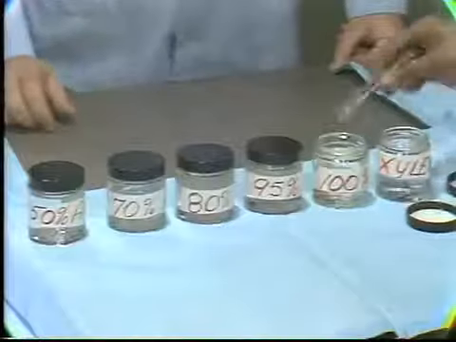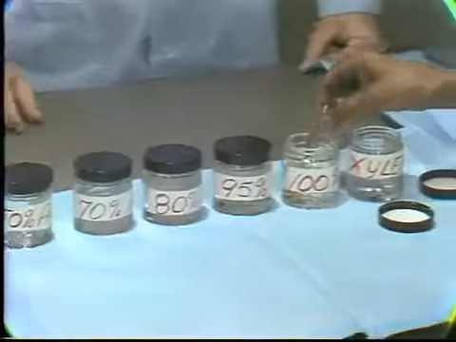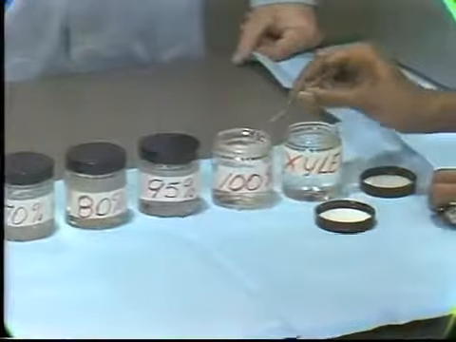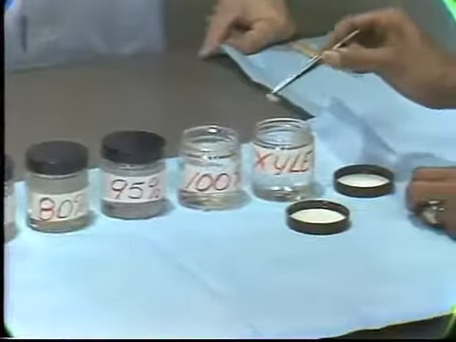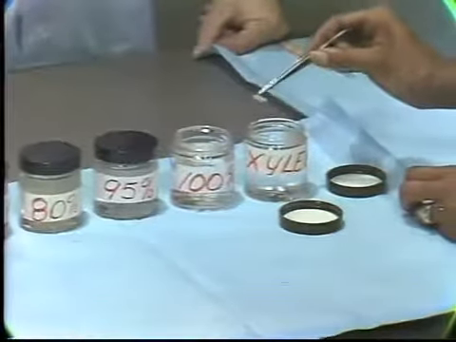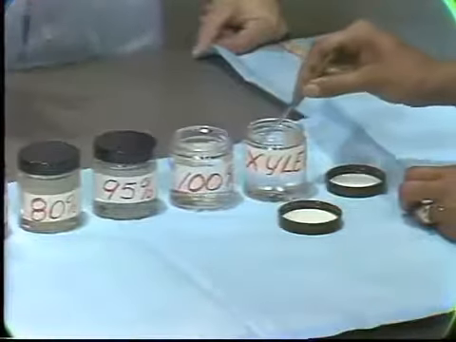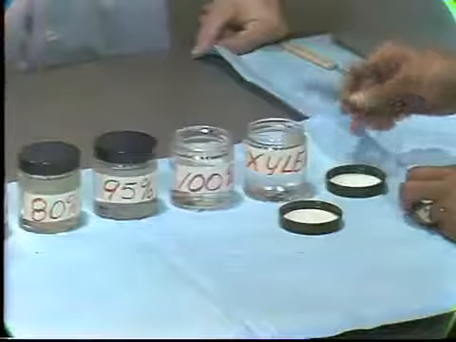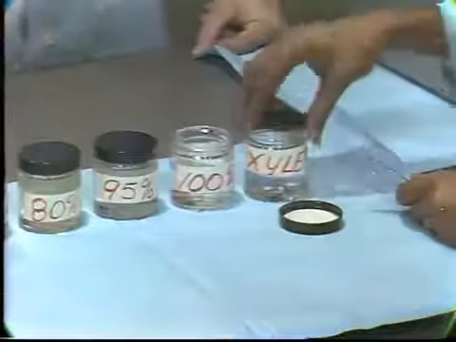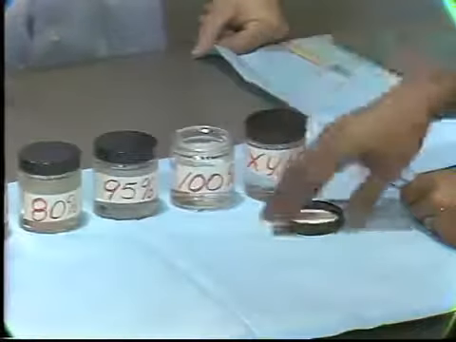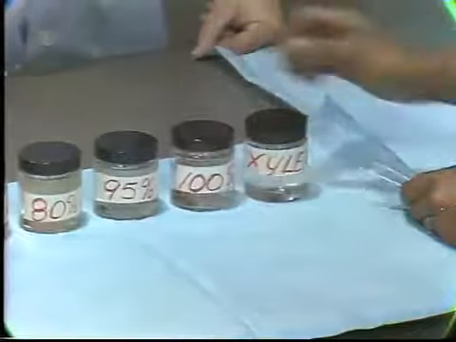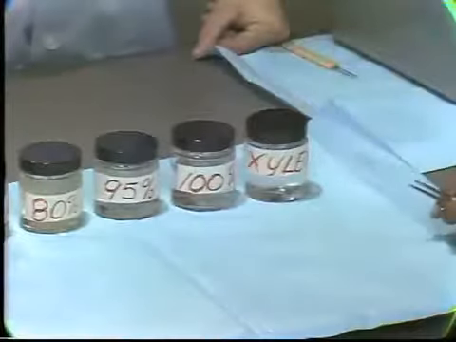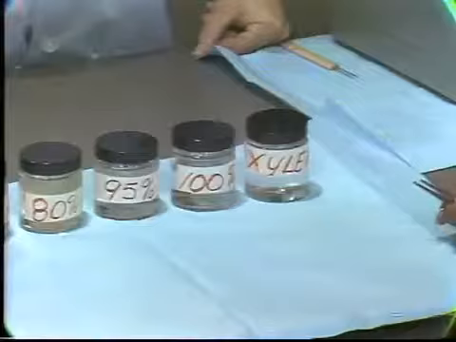Now we're going to show you the last step, just transferring the tissue from absolute alcohol. The water's been taken out and replaced with alcohol. Now we're removing it, putting it in xylene. The xylene will infiltrate into the tissues, and then we'll show you the next step, which is going to be embedding.